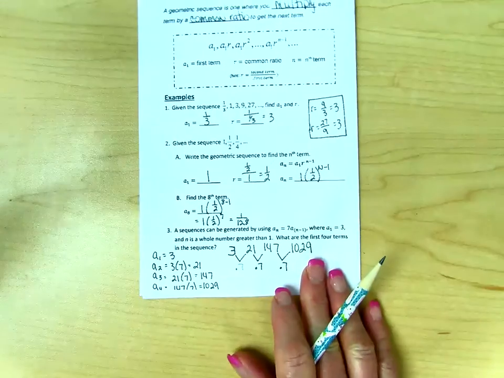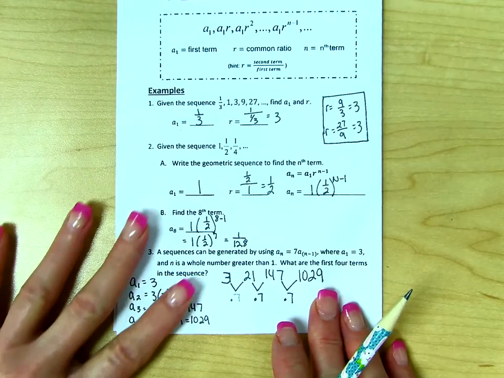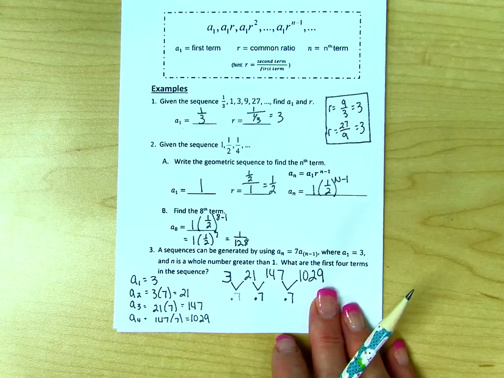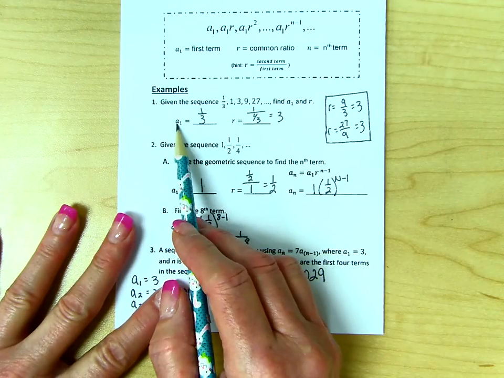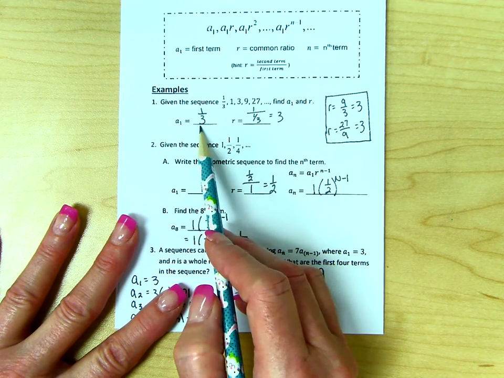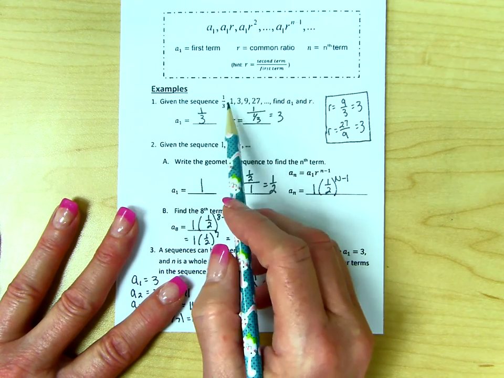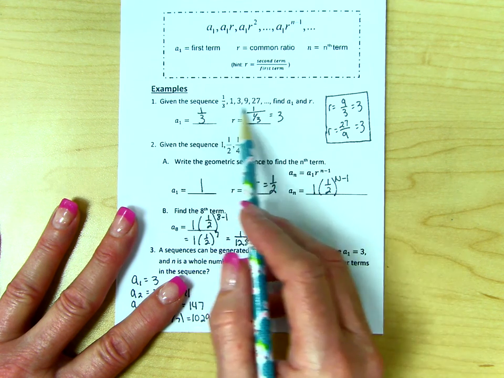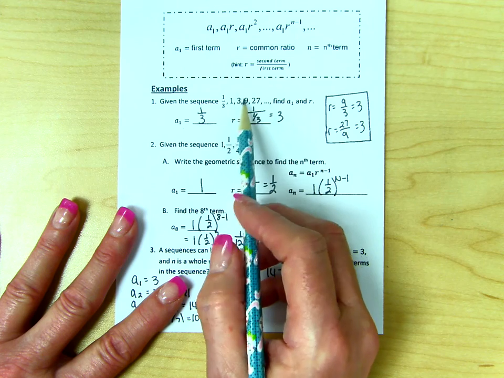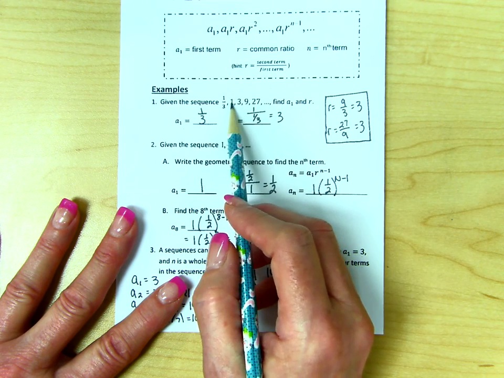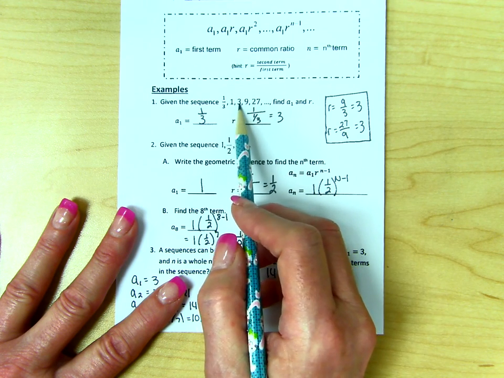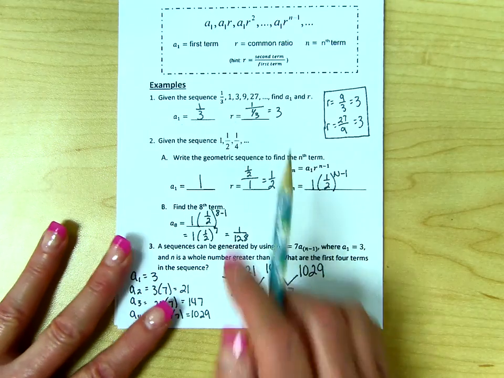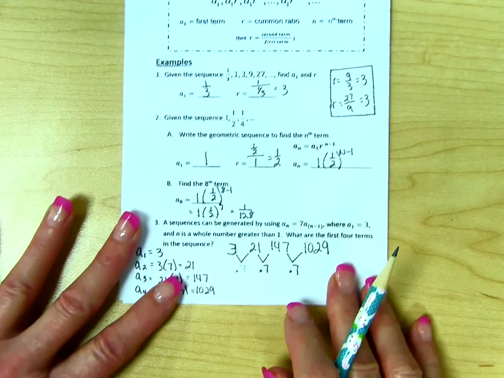So for example, if we are given the sequence 1/3, 1, 3, 9, 27, they want us to find the first term and the common ratio. So a sub 1 is the first term, which is 1/3. To find the common ratio, we take 1 and divide it by 1/3, which is 3. And that same ratio will hold true for the rest of the sequence. 3 divided by 1 is 3. 9 divided by 3 is 3. 27 divided by 9 is 3. So that's one way you can find the common ratio.